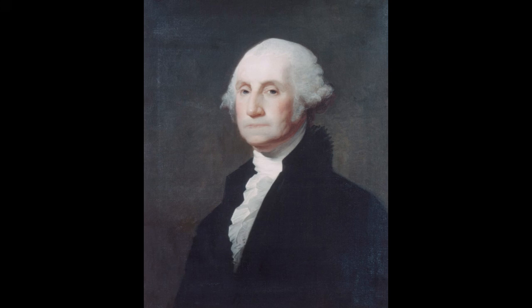The resulting constitution made no explicit mention of slavery, but it did include provisions that indirectly protected the institution, such as the Three-Fifths Compromise, which counted enslaved people as three-fifths of a person for purposes of taxation and representation. Reaching consensus on these and other contentious issues required compromise, patience, and statesmanship.